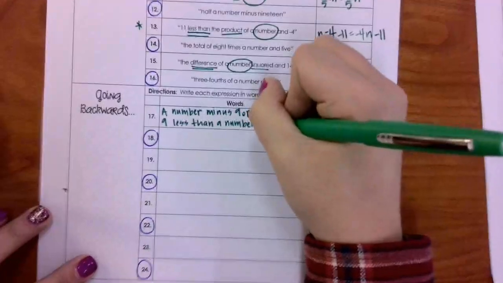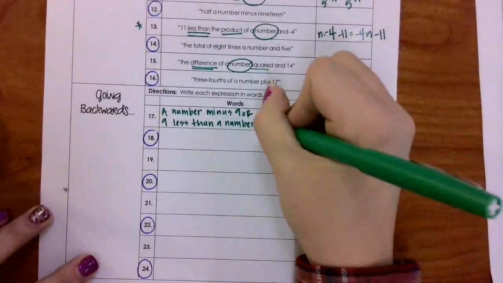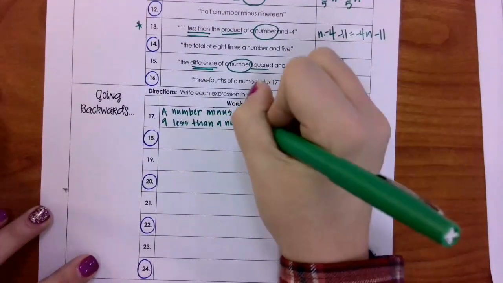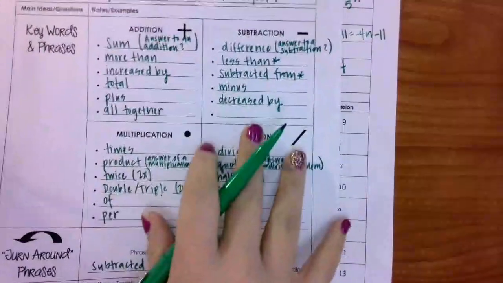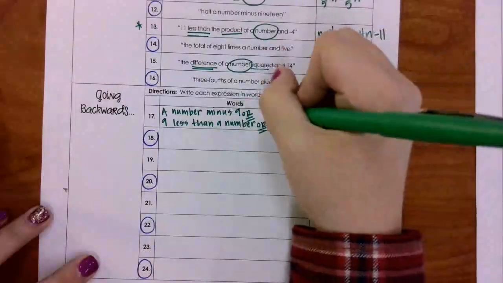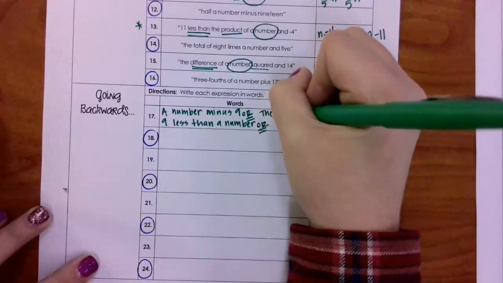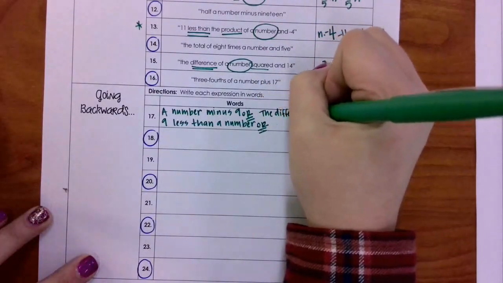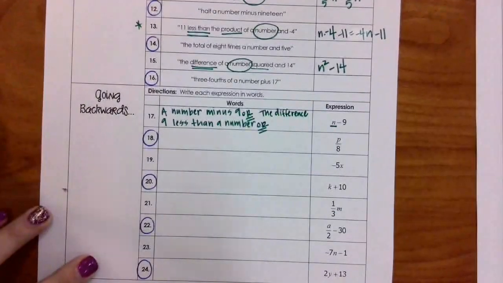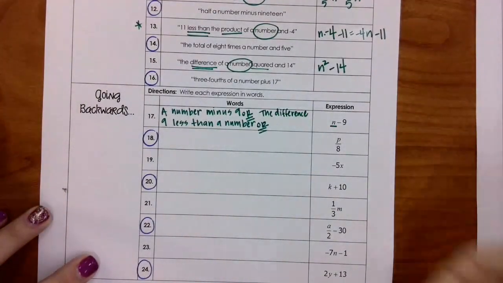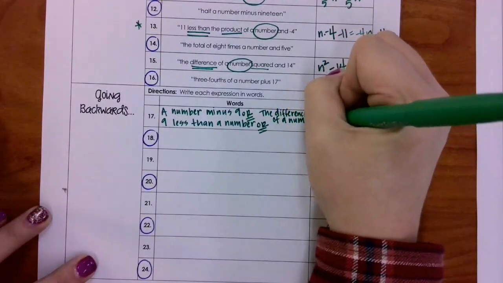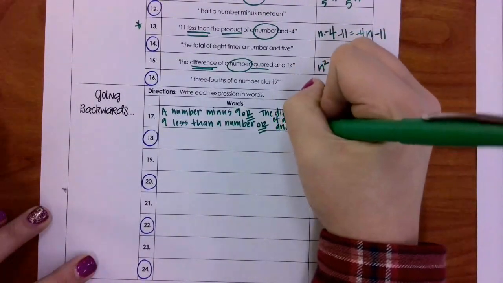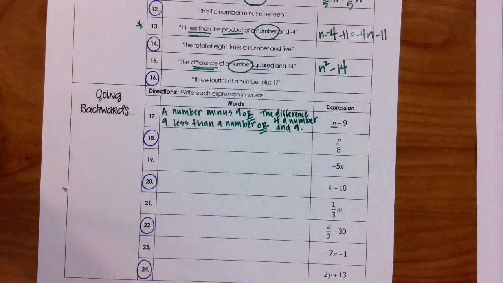Another phrase I could use, if I wanted to deal with just the difference, like the answer, I could say the difference. Now, I only need one expression for the problems that you do, but I'm giving you multiples so that you see how the words work together. So the difference of a number and 9. It's extremely important, though, that your grammar and that your order is correct.